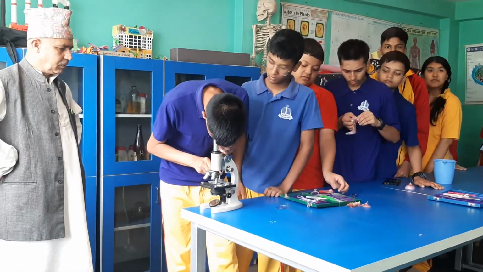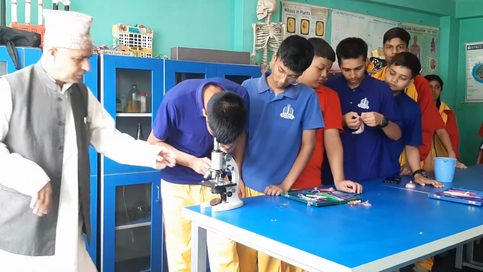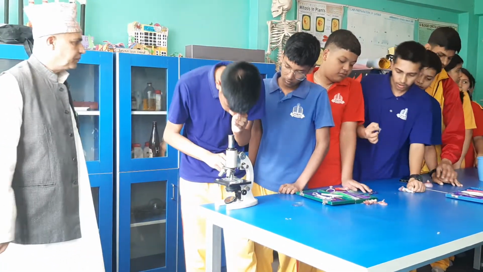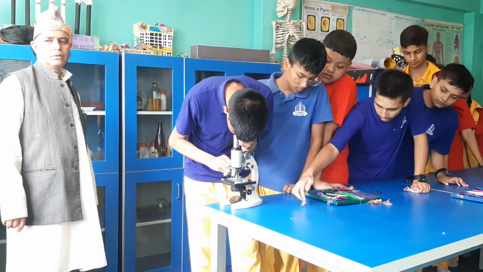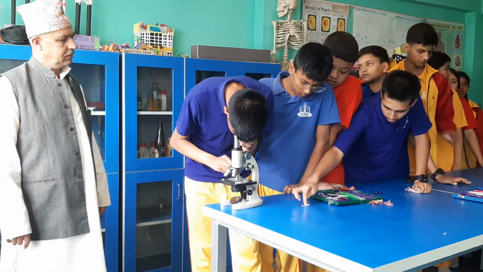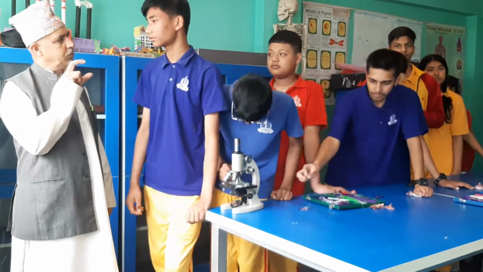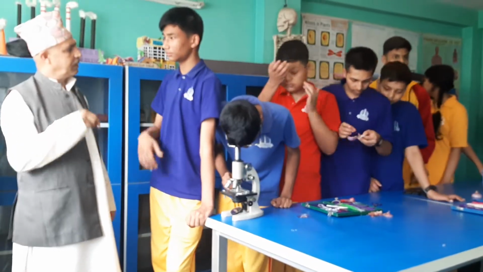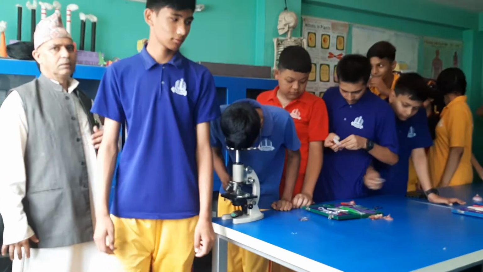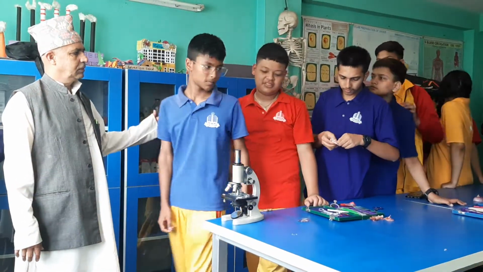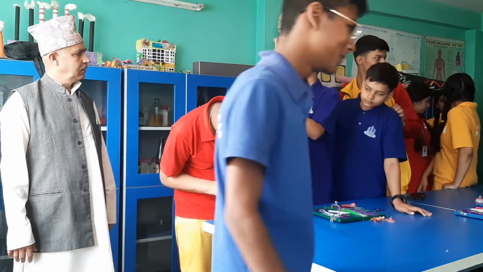Move more right. You just rotate right. See? Have you seen how many small rooms and black outer boundaries? That is the cell, right?